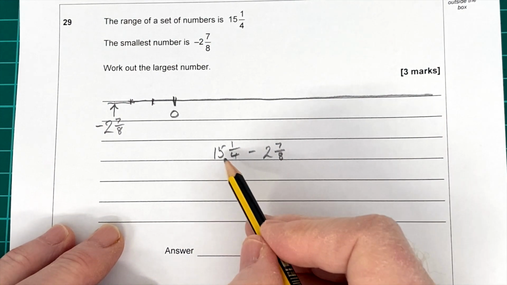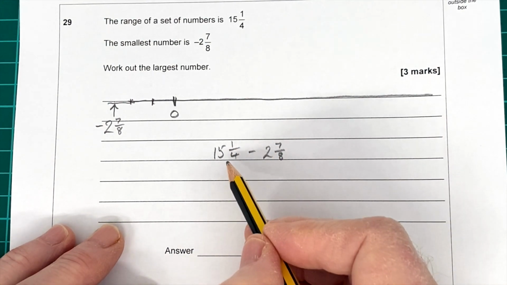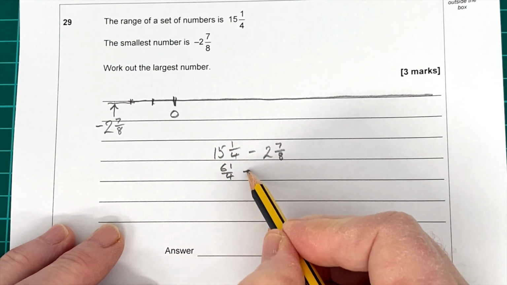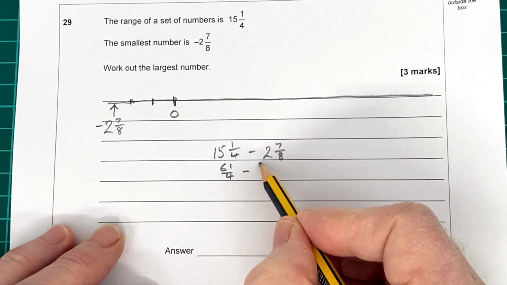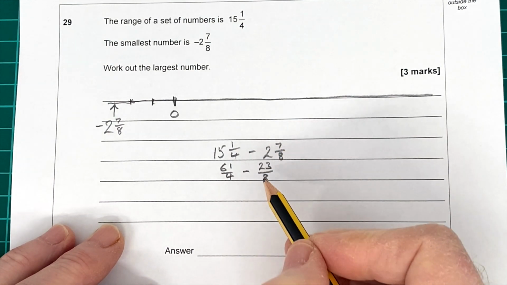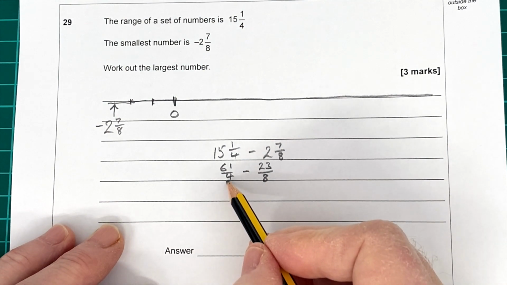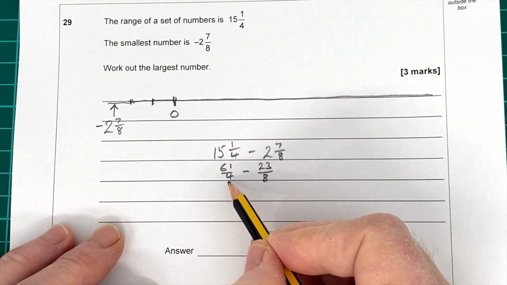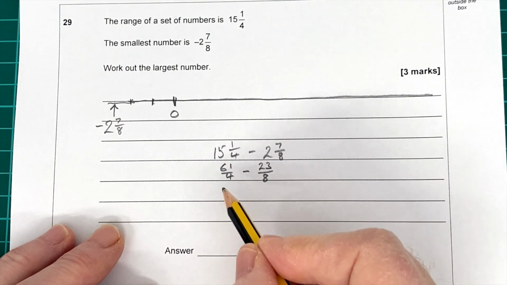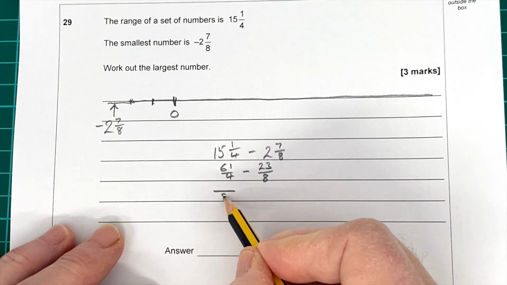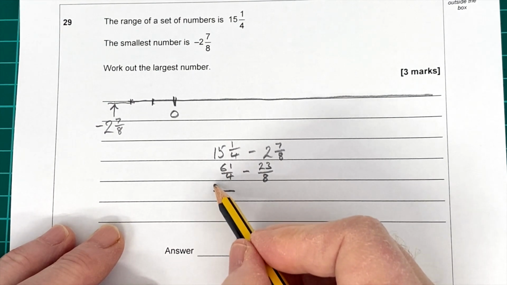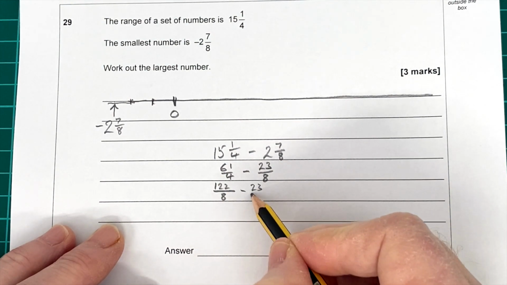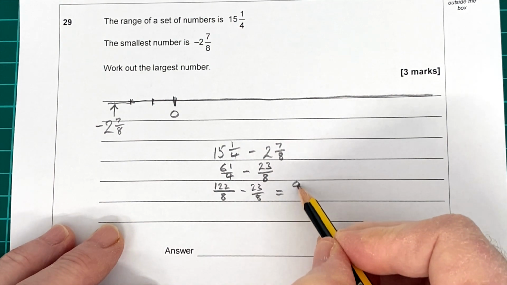Now it's going to be easier to change these to improper fractions. So 4 fifteens are 60, add 1 makes 61, so that's 61 over 4. Subtract: 2 eights are 16, add 7 is 23, so 23 over 8. That's got 8 at the bottom, that's got 4 at the bottom. We can make this one have a denominator of 8 simply by doubling both parts. So 8 is the denominator, double the top, you've got 122 over 8, take away 23 over 8, and that's a nice, easy solution.